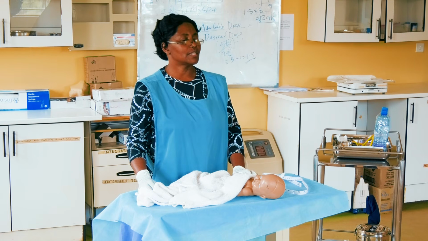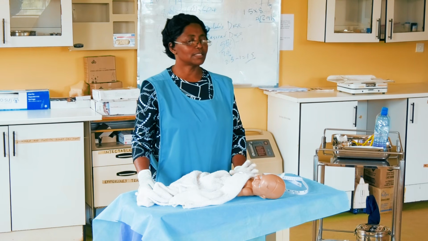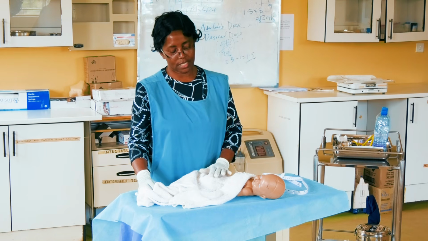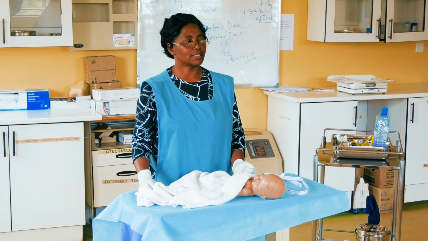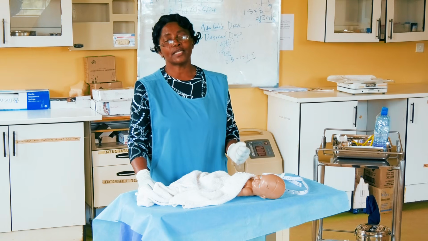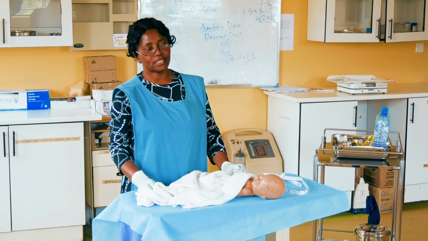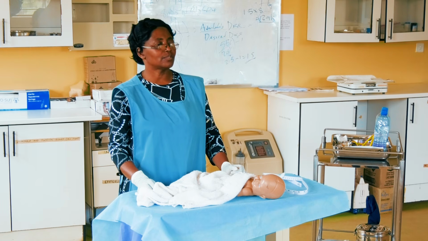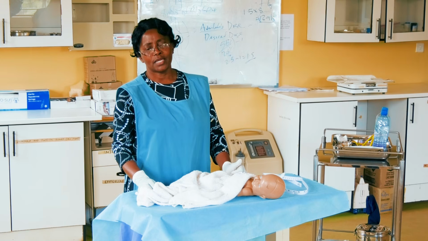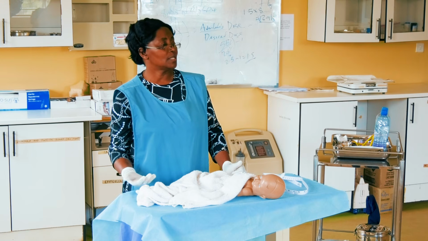We also check for the sucking reflex, and we check for the grasping reflex. All these reflexes, we anticipate that in a normal baby at birth, they should be present. Then the other reflexes normally will be developed later on as the baby grows.